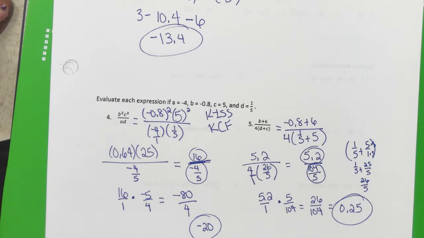All right, once you get completely finished, let me know and I'll come pick it up and you can start on your homework. Once you get completely finished, let me know and I'll come pick it up and you can start on your homework.